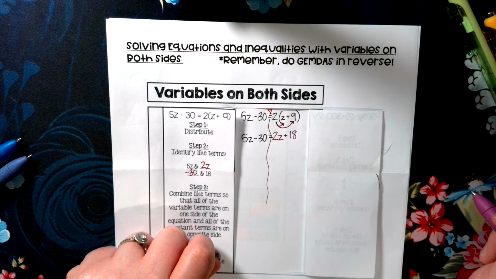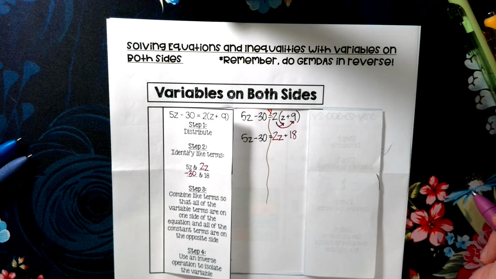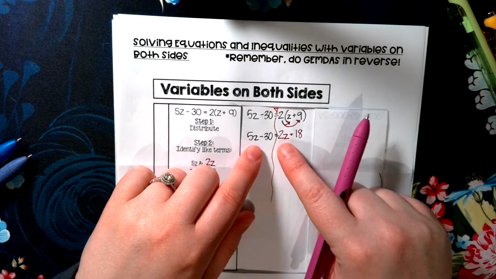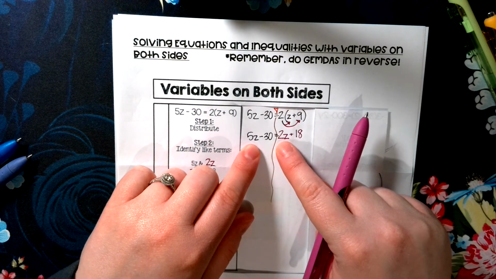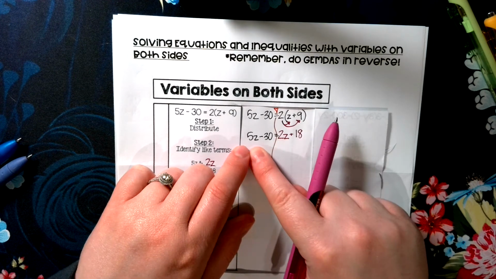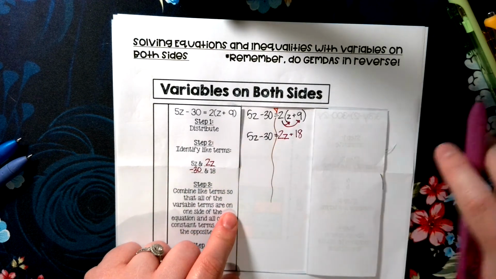So I think it's easiest when you take whichever number with the variable is smaller. So here, this 2z is smaller. I want to start with the smaller one and bring it over to this side.